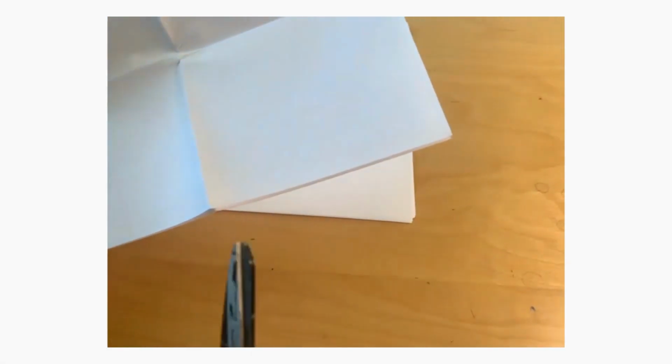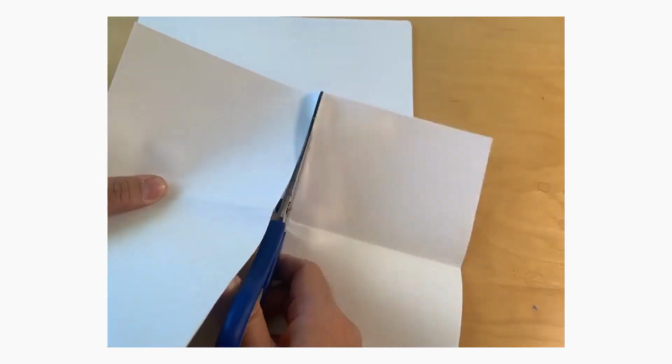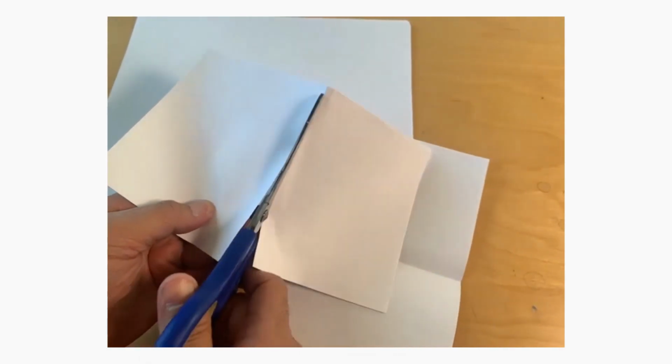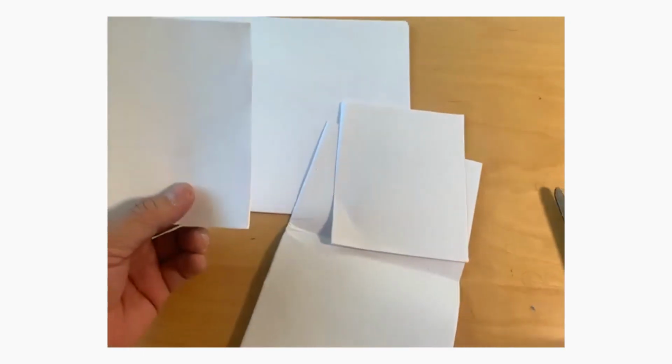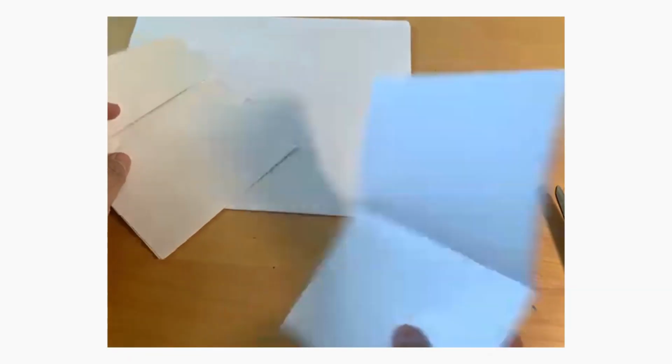And then when you open this up, you want to take your scissors, you just want to cut the paper. So you cut it in half, and you cut in half again. And cut in half again.